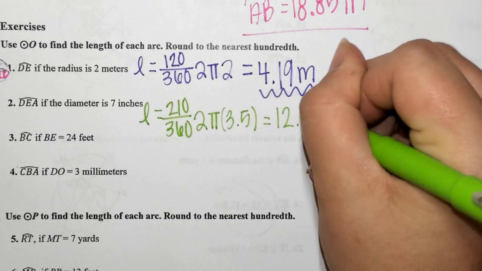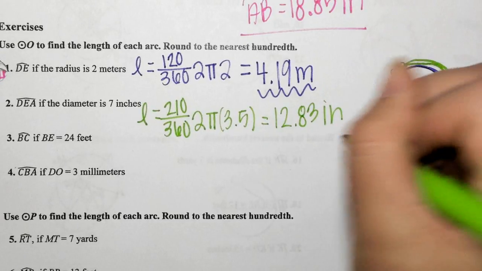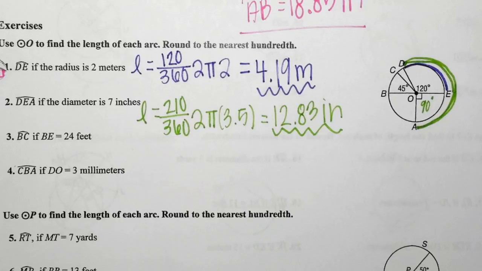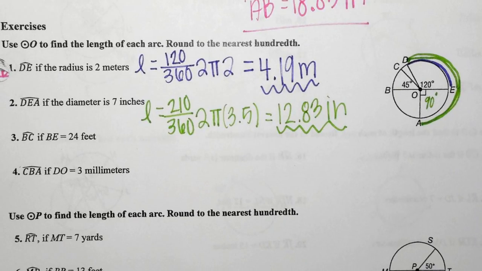inches, right? In order for you to get your credit for your homework, I must see this formula.